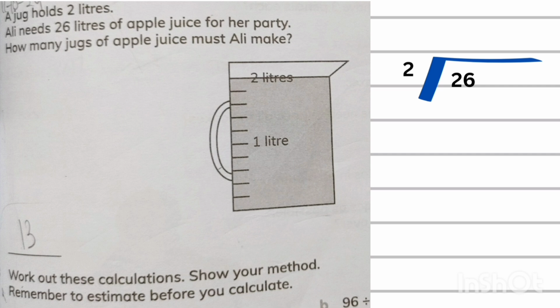First we will try to solve 2. Just ask yourself how many 2's you will require to make 2 or less than 2. We need one 2. 2 times 1 is 2. Let's subtract this 2 from the 2 below. We have nothing left, 0. Let's bring down our second number here, which is 6.